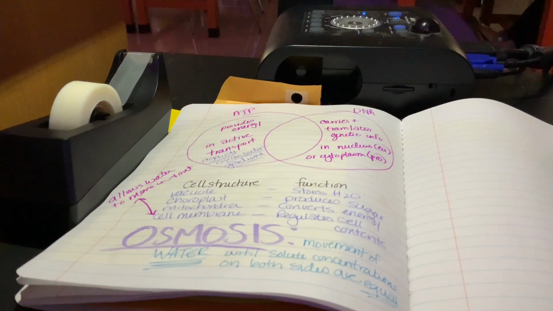The last thing we're going to write in our journal today is the word osmosis. Osmosis is the movement of water until solute concentrations on both sides are equal.